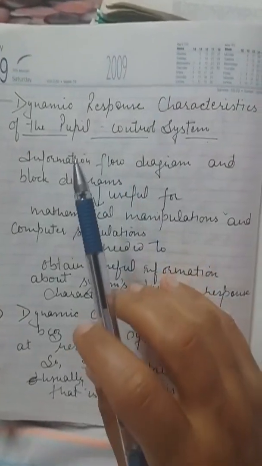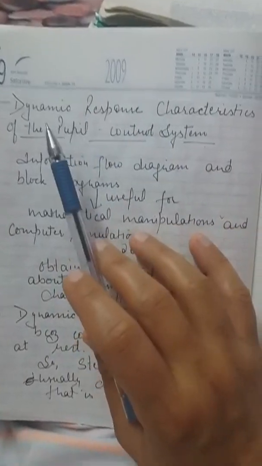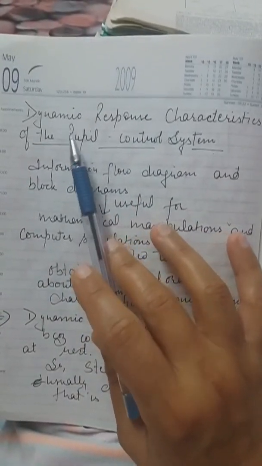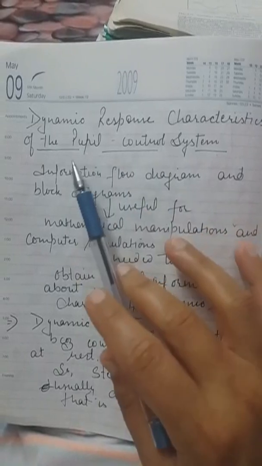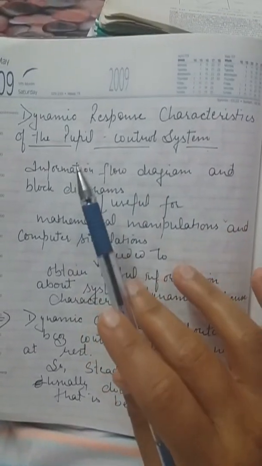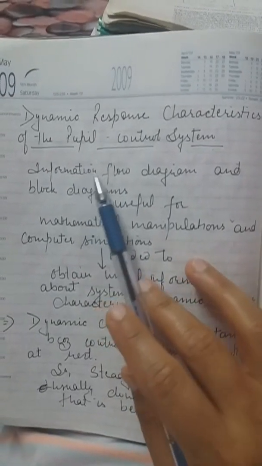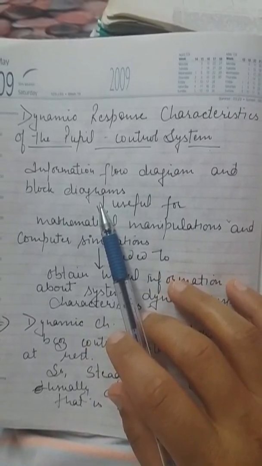In continuation with the topic that we were discussing, that is pupil control system, today we are going to discuss dynamic and steady state response characteristics of pupil control system. In earlier lecture, we have learned about finding of information flow diagram and block diagrams for pupil control system.